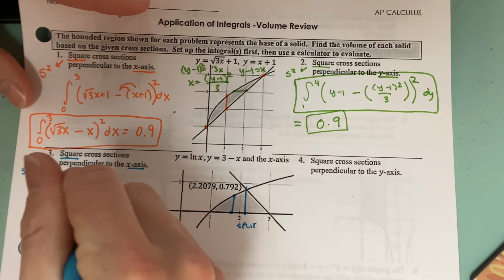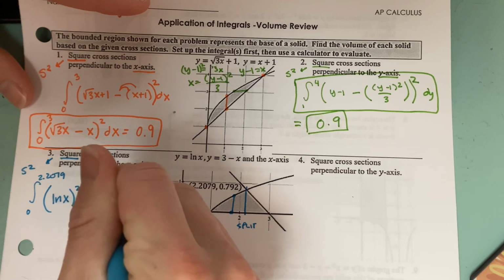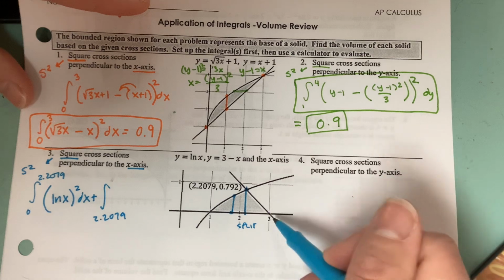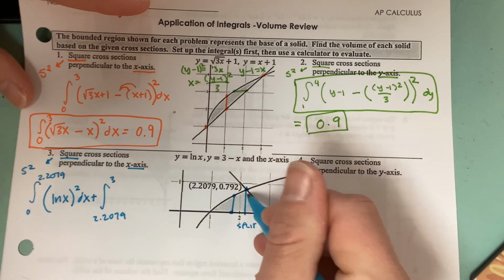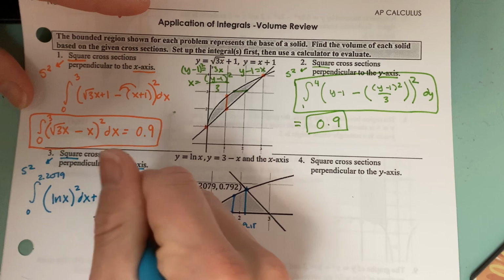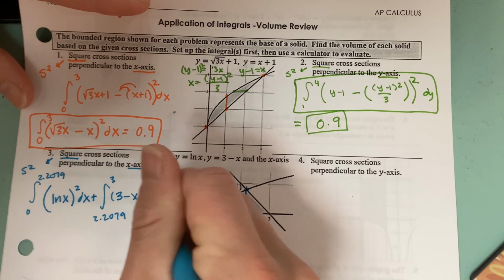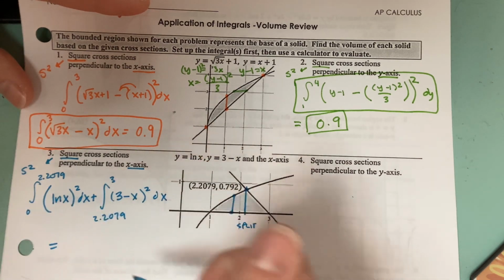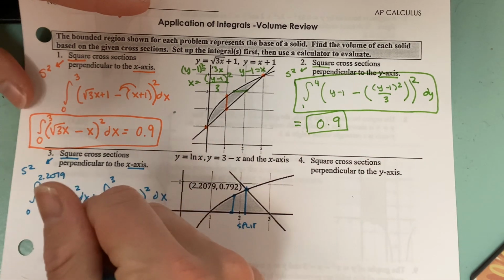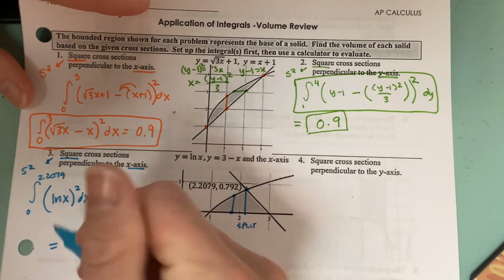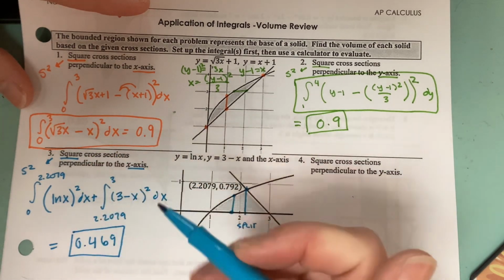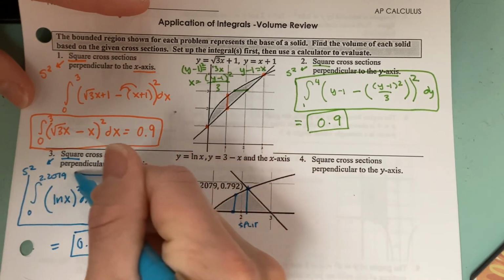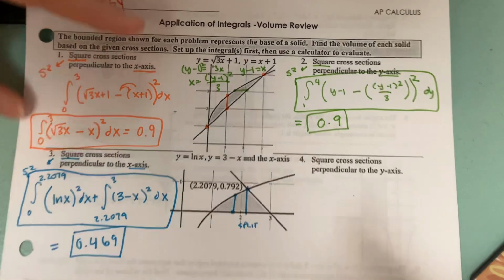So it's just going to be ln of x squared dx, plus the integral from 2.2079, that point right there, all the way to 3. The top function here is 3 minus x. And remember, it's being squared because of the formula for area, and then dx. When you type all of that in your calculator, you get about 0.469. So set up the integral as part of my answer and type it in.